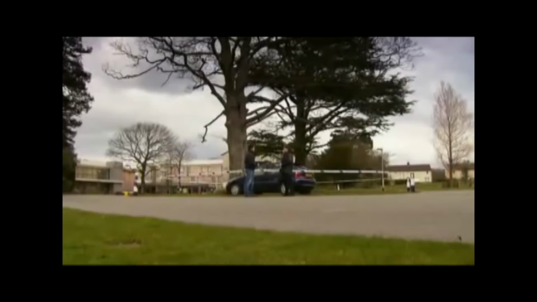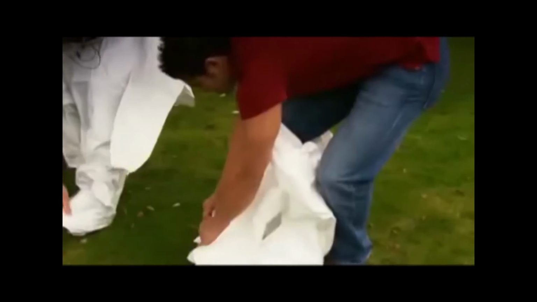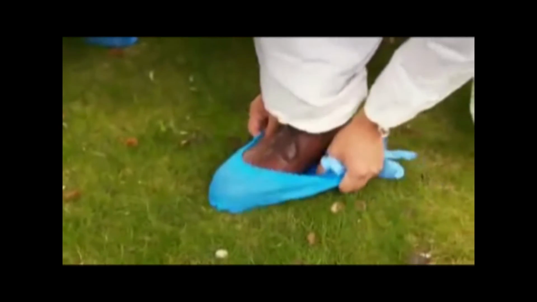Hair and fibres need to be recovered very carefully because they can easily be disturbed within the scene and actually lost. Before we start, Paul and I put on special suits so we don't contaminate the scene with our own hair and fibres. All of us leave a trail of hair and fibres wherever we go. Every day, the average person loses 70 to 100 hairs from their head alone.